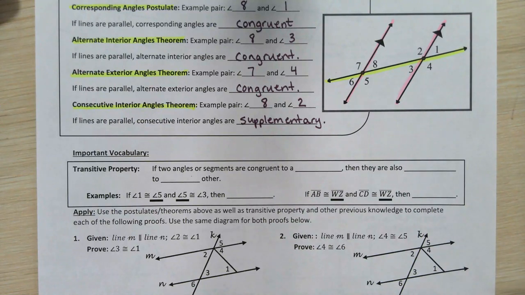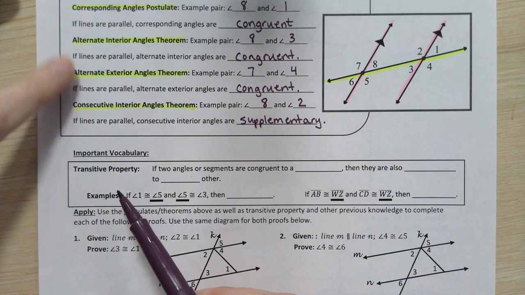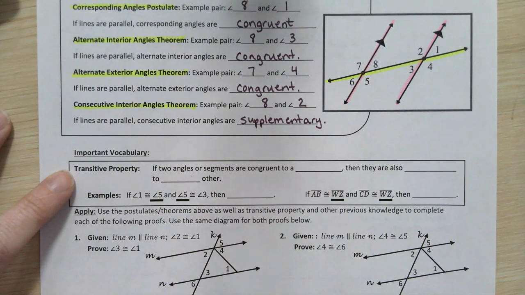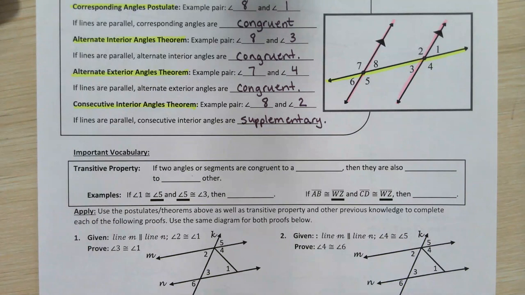We've reviewed this or we've used it one other time already, but it was in some notes where your teachers were proving to you why these theorems and postulates worked. And that property that popped up in those proofs was called the transitive property. So now we're going to officially talk about what that transitive property tells us and a couple of examples of how it can be used. And then we'll be off to start doing some proofs using the information.